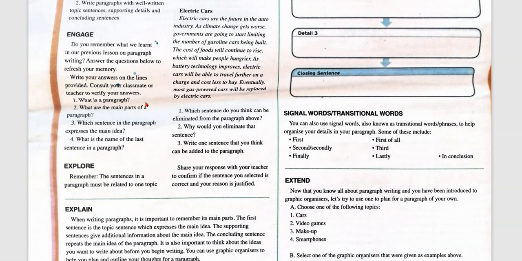Okay, all right. What are the main parts of a paragraph? So we have the topic sentence. Let's think of the burger. We have the topic sentence, we have the concluding sentence, so those would be the buns, and then in between we have the supporting details. It says here, which sentence in the paragraph expresses the main idea? The topic sentence, usually the first sentence. Question 4, what is the name of the last sentence in the paragraph? And that would be the concluding sentence.